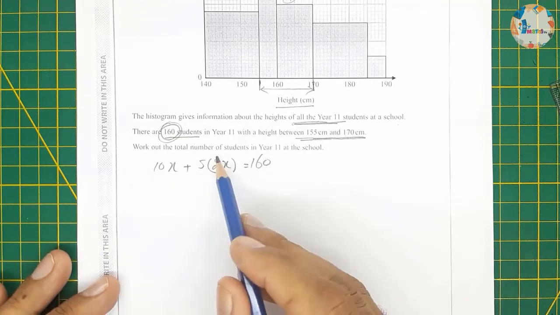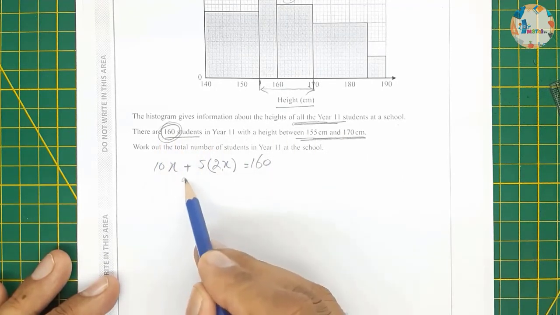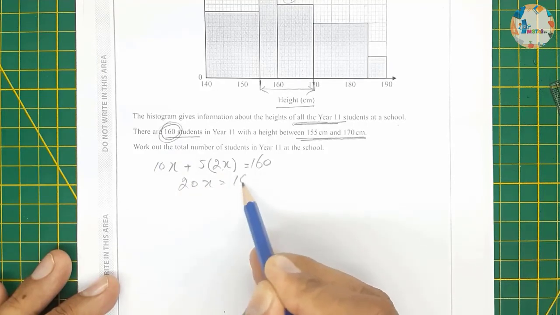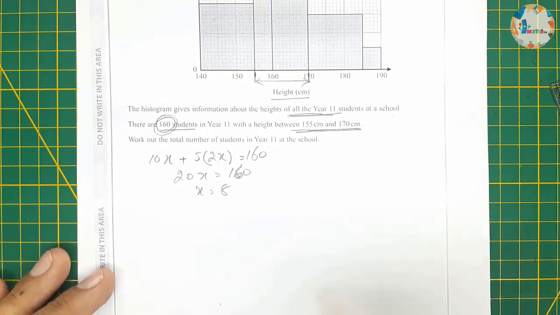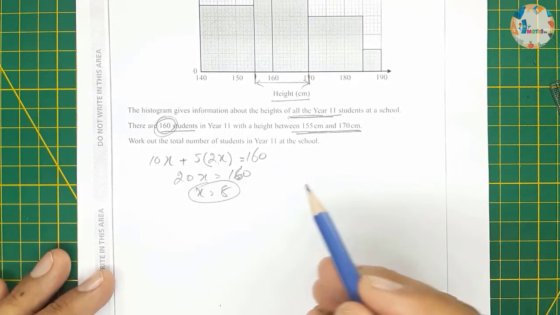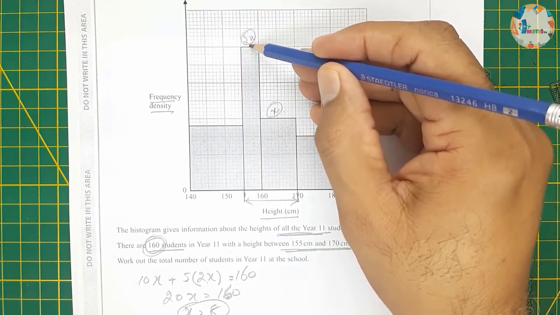So this is the equation which we formed, and 10x plus 10x will be 20x. 20x is equal to 160, it means x is equal to 8. This is the value of x which we got. So this height is 8, this height will be 16.